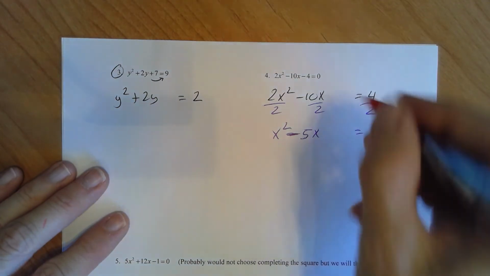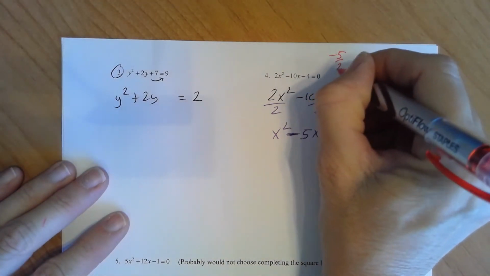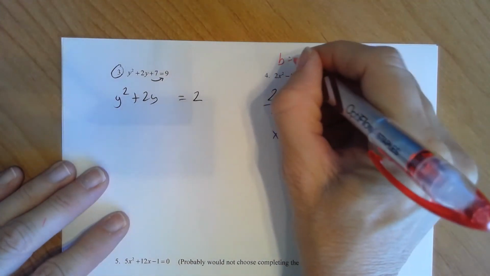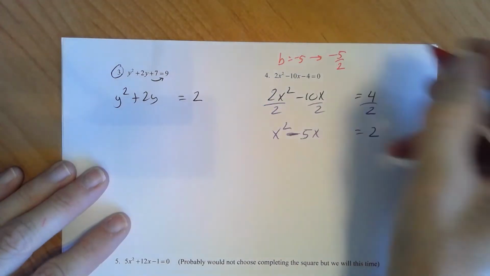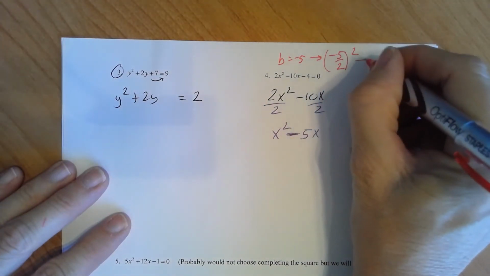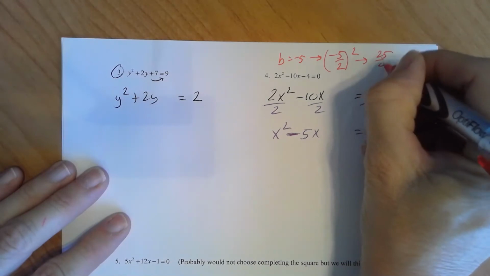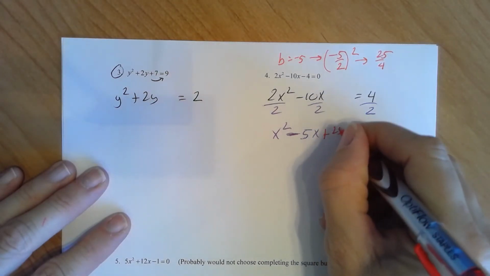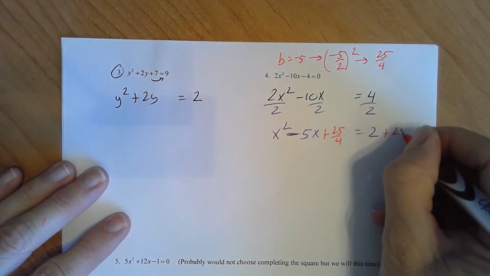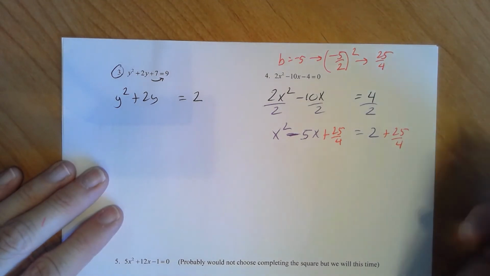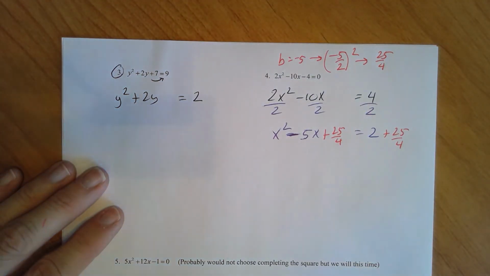So we take half of the b term. Half of negative 5 is negative 5 halves. So your b term was negative 5, and we take half of it. Then we're going to square that number, which is 25 over 4, and that's what we're going to add to both sides, 25 over 4. So then at that point, you have to factor.